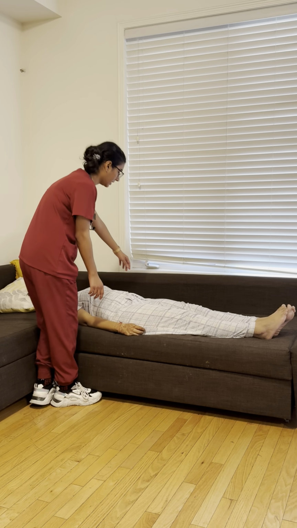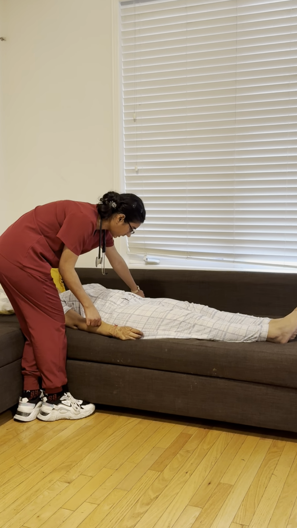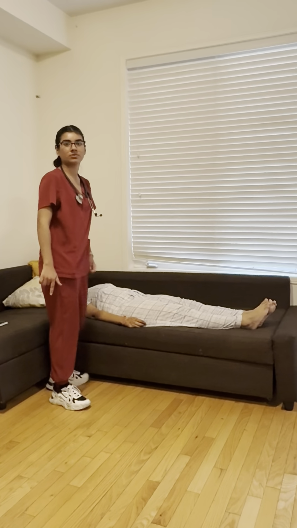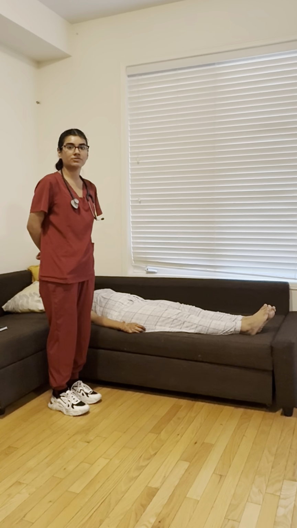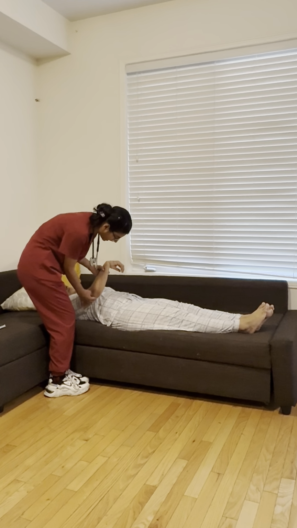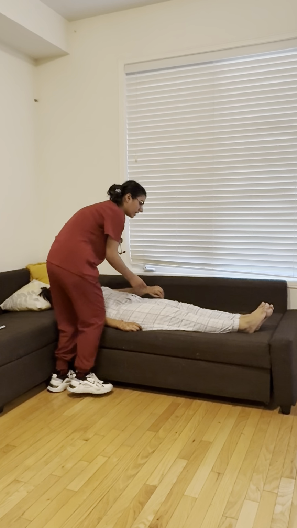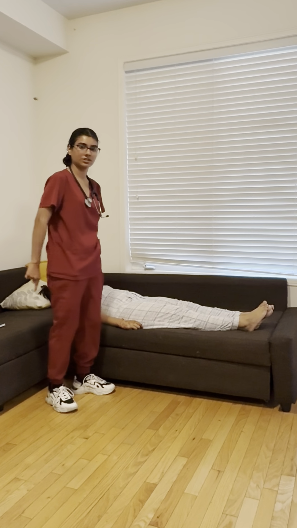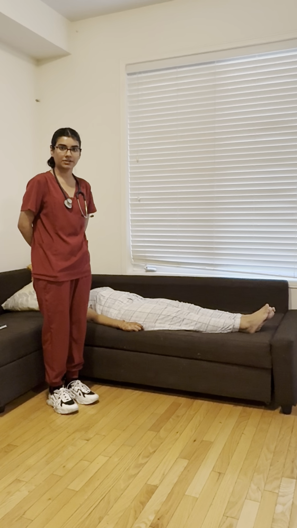Now I'm gonna check the skin turgor. I'm pinching both the arms and it's moving back immediately. So the turgor is normal. There is no sign of dehydration. Patient is fully hydrated. Afterwards, I'm going to check for pressure ulcers. I'm going to check the bony prominences, the ankles, the feet. Yes, there is no skin disintegration. The skin is totally intact.